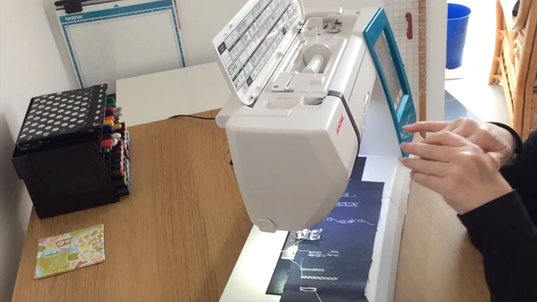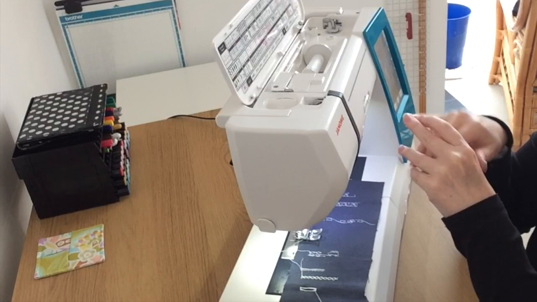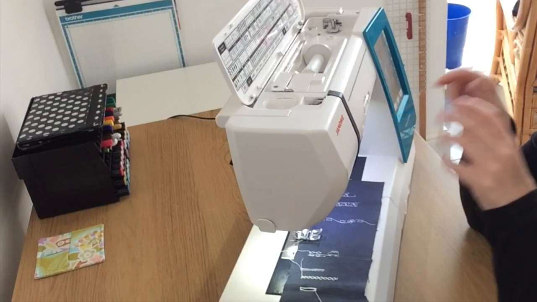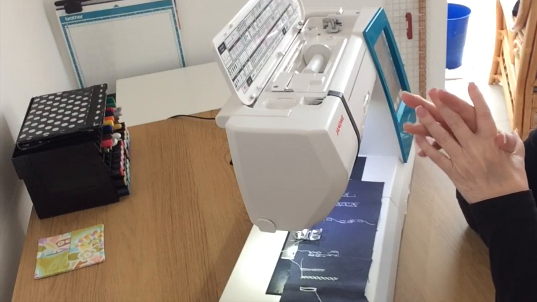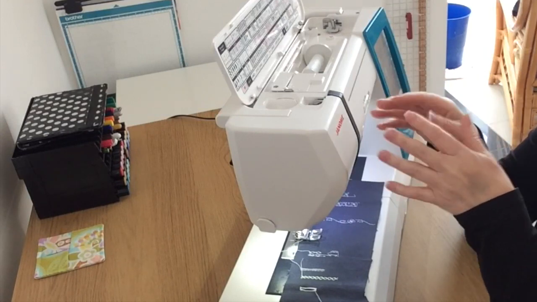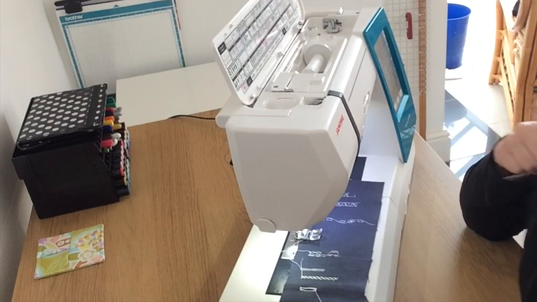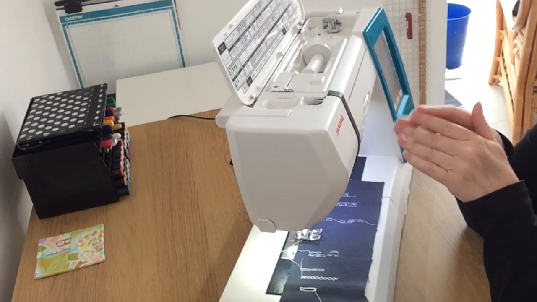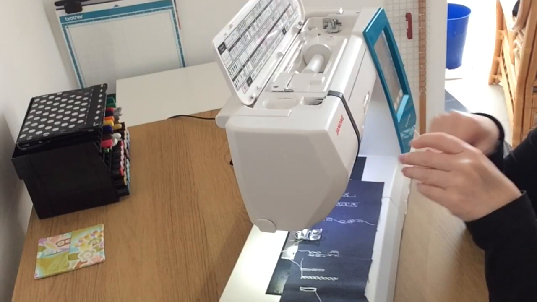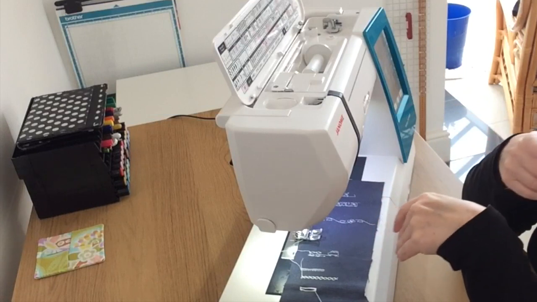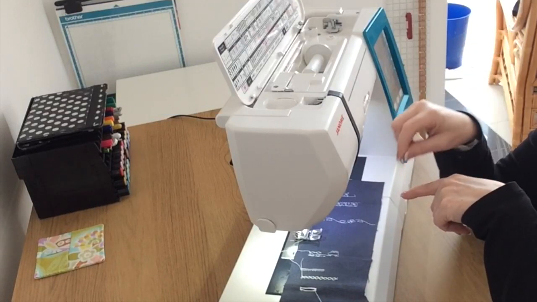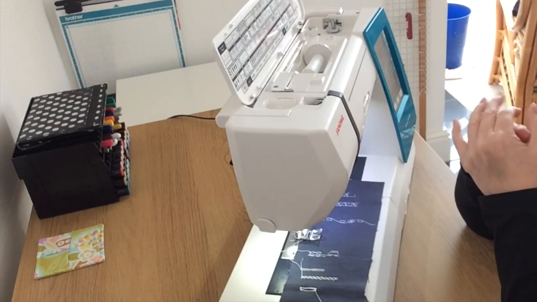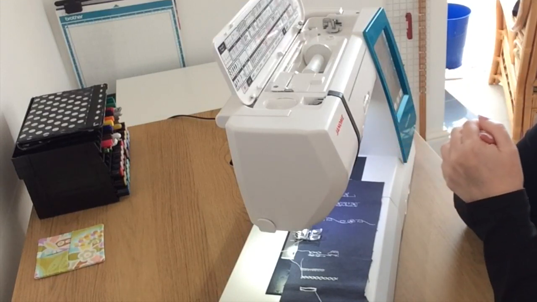If there's anything in particular that you want to see, leave me a comment under the video and I'll try and do a specific video on that. But it has so many stitches, this machine, I could be sat here for days just showing you all the stitches. But as I say, you can just do an individual stitch, you can sew a combination of stitches as I've just shown you. You can just sew one stitch and put a stop in. The possibilities are endless really with this machine.